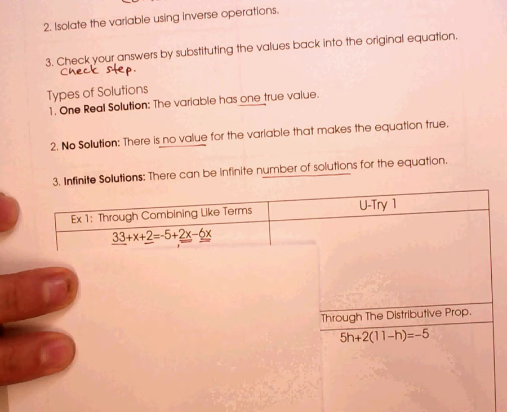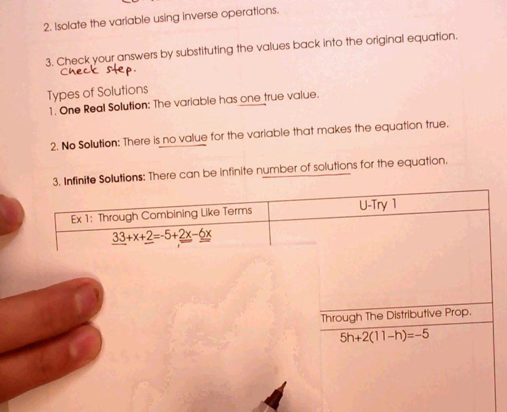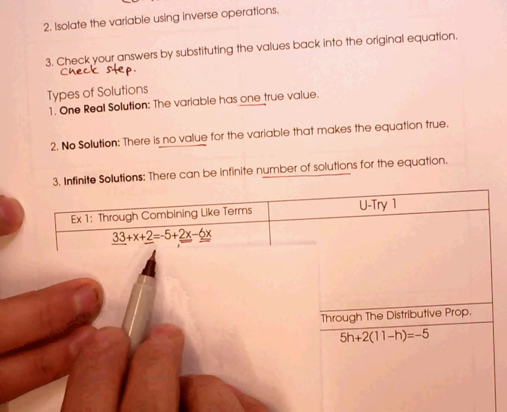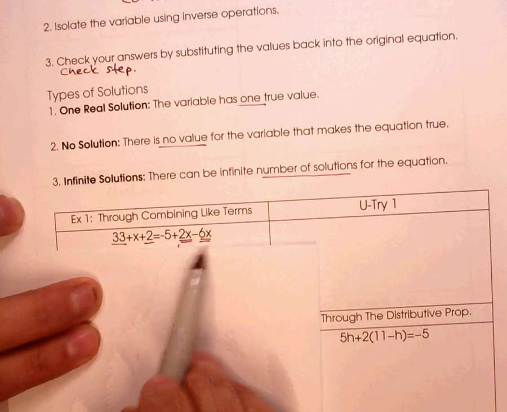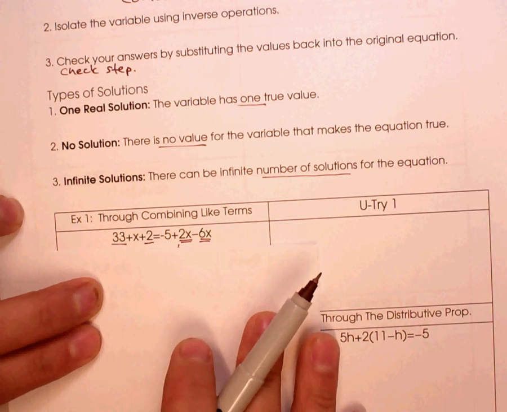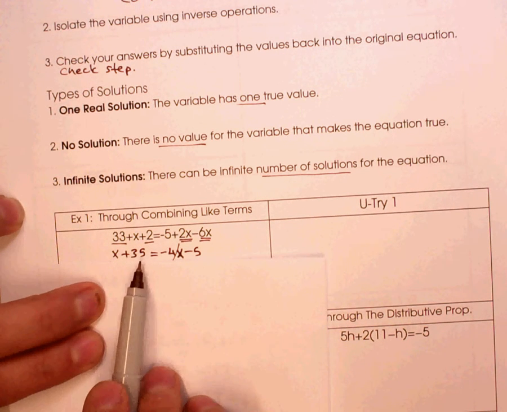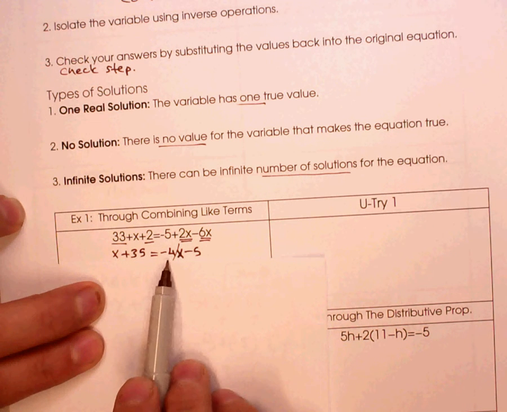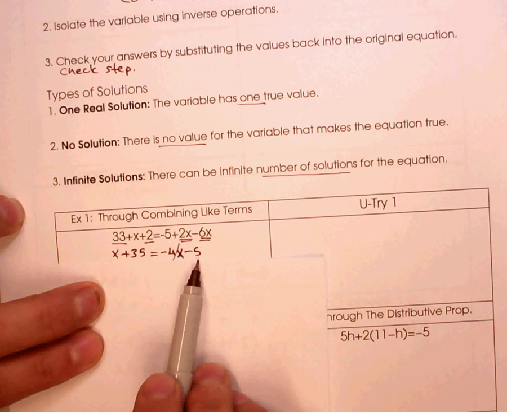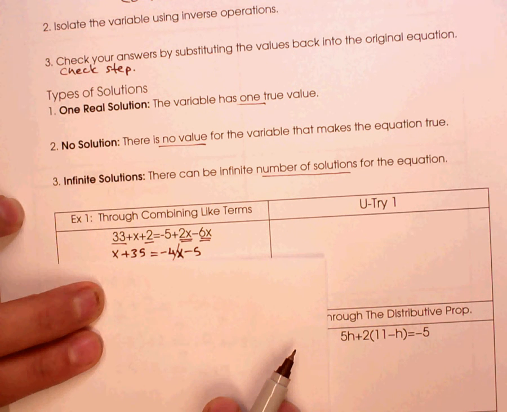In this example, we have like terms on one side and like terms on the other side. I will only combine the like terms on the same side of the equal sign with each other. So on the left side, I only have numbers to combine. On the right side, I am going to combine the x's with each other. If we do the combination here, 33 and 2 is going to be 35. x plus 35 is on the left side. And on the right side, positive 2x, negative 6x will make negative 4x, and minus 5.